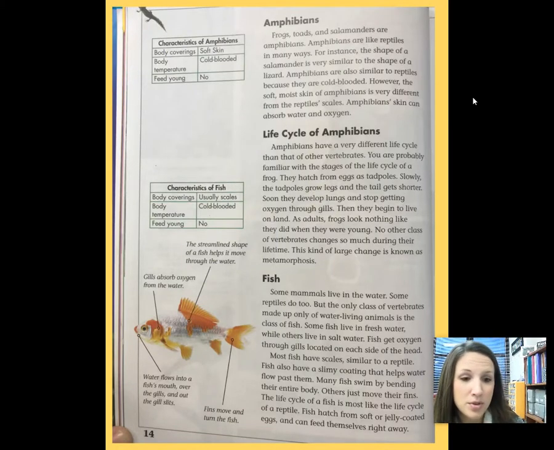All right, the next group we're going to read about is amphibians. And so that's who we were just reading about with the salamander and his life cycle. All right. It says that frogs, toads, and salamanders are amphibians. Amphibians are like reptiles in many ways. For instance, the shape of a salamander is very similar to the shape of a lizard. Amphibians are also similar to reptiles because they are cold-blooded. However, the soft, moist skin of amphibians is very different from the reptile scales. Amphibian skin can absorb water and oxygen.